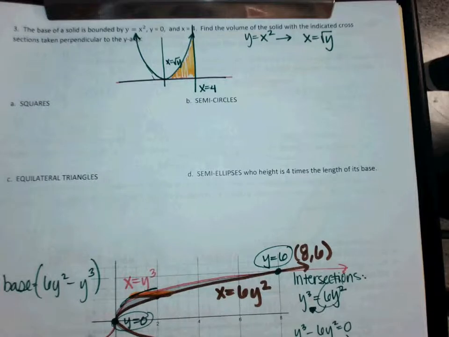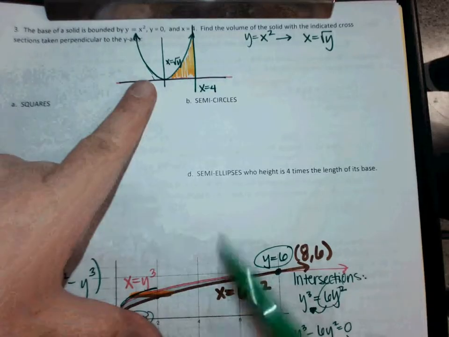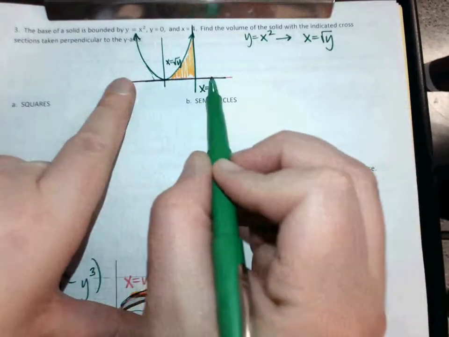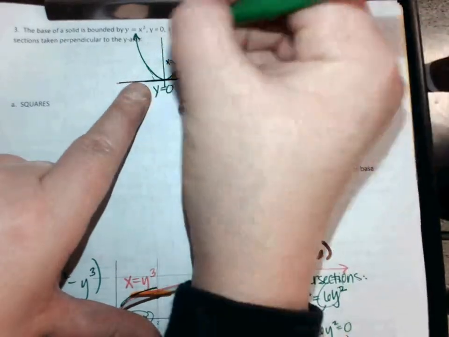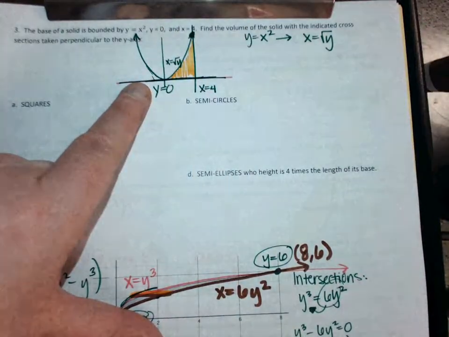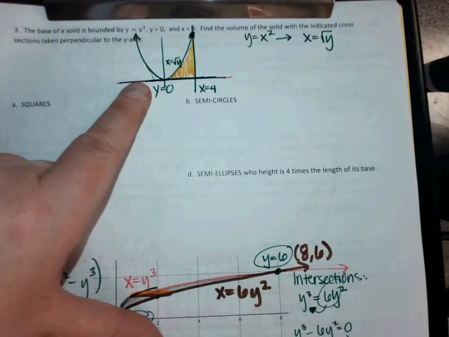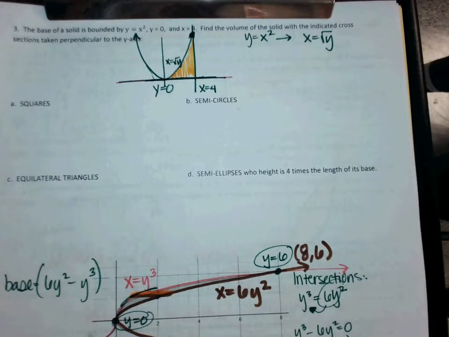Okay, now the other thing I'm going to need are my intersections or the endpoints of my region. Okay, how low is this side here? 0. How high is this side here? Do I know it? No. How do I find it? I take my equations, I set them equal.